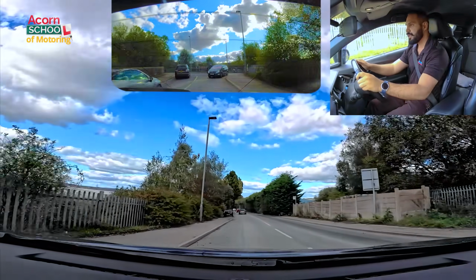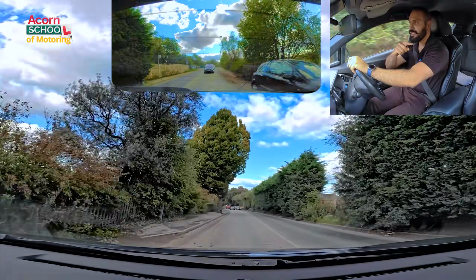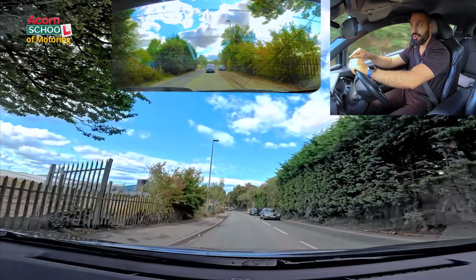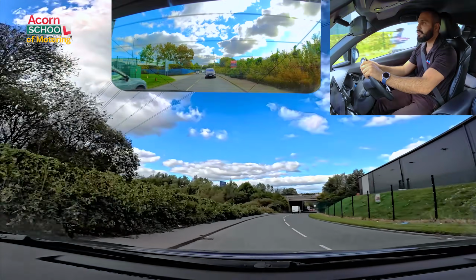Check all the mirrors. There is no speed limit sign when I turned, which means the 30 speed limit continues into this road as well. So I'm doing 29 now. So there is the next roundabout coming up.